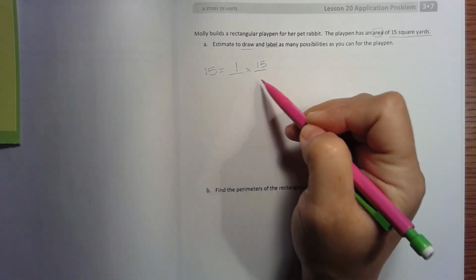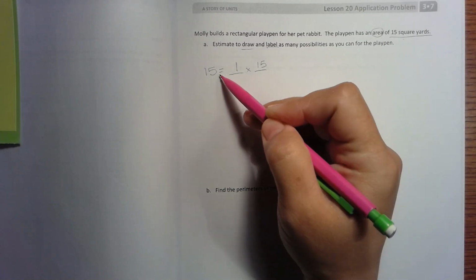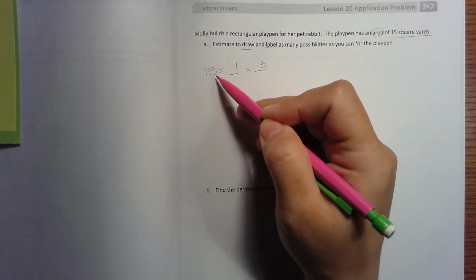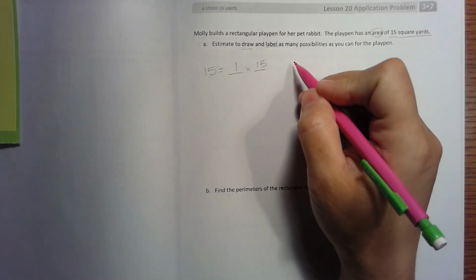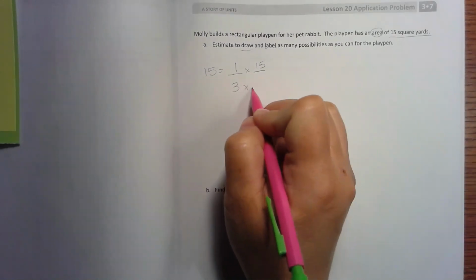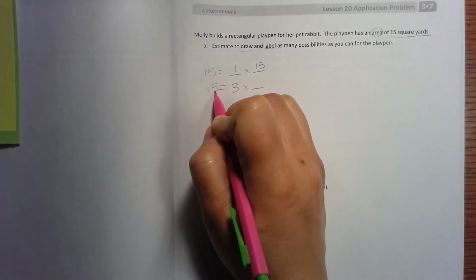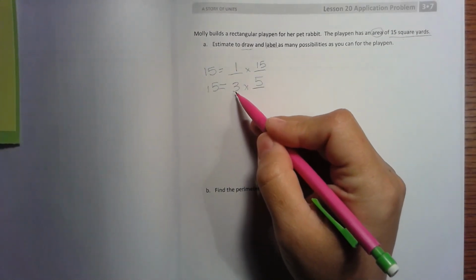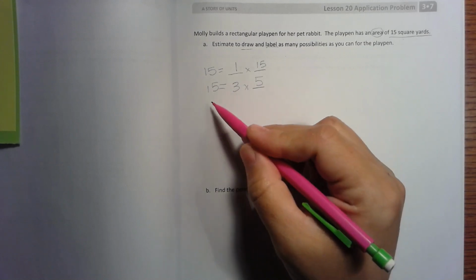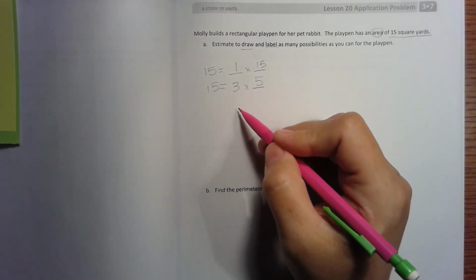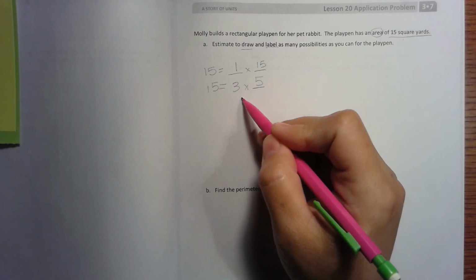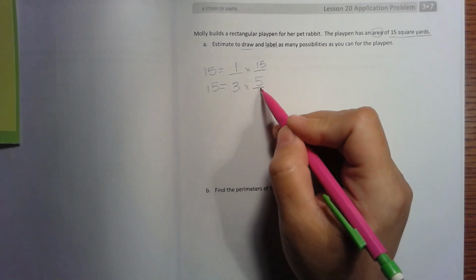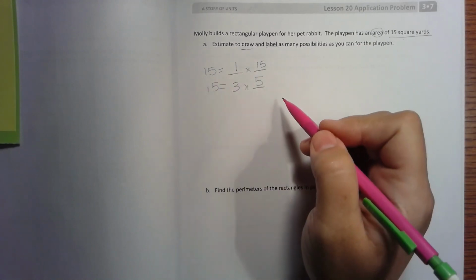Does 2 times anything equal 15? No, because 2 is an even number and the product would be even. So no, not 2. What about 3? Does 3 times something equal 15? Yes, so I'm writing it down. 3 times 5 equals 15. What about 4? Well, 4 times 4 is 16, but not 15. And then we get to 5. Well, 5 times 3 is 15. And see, now I know I'm done because I already have that combination here. So I know I'll be drawing 2 rectangles.